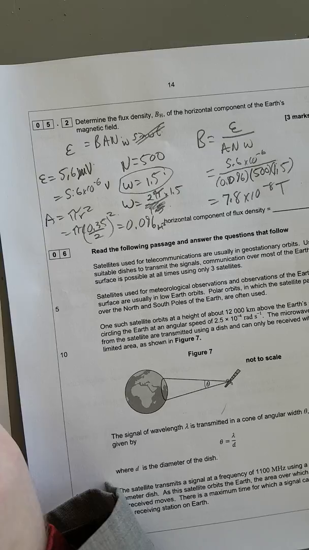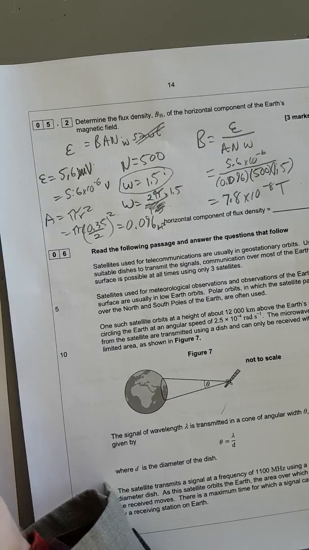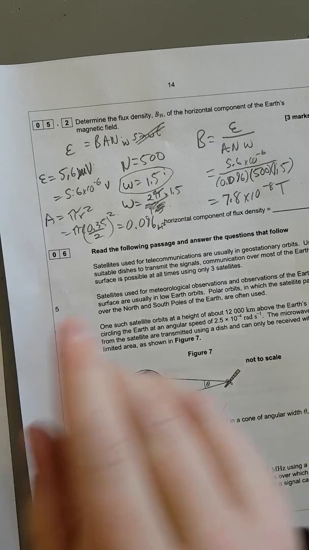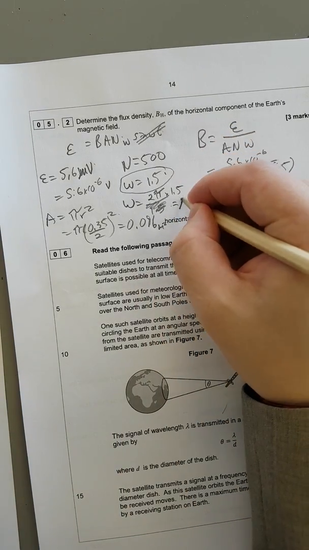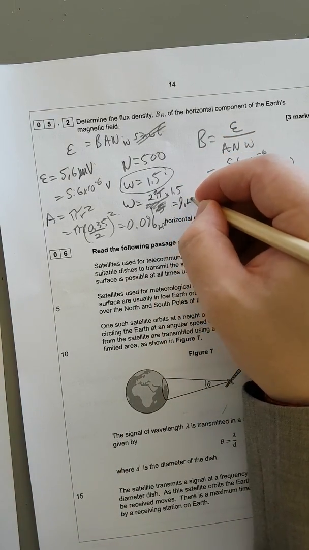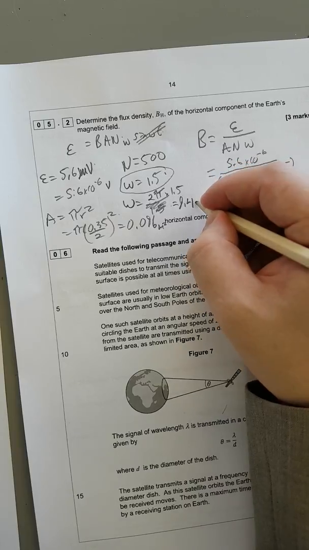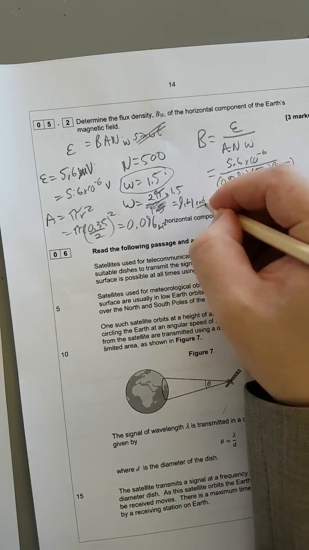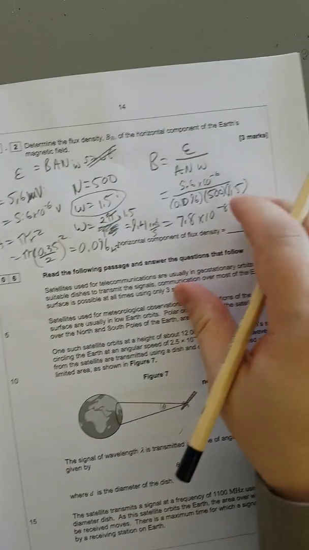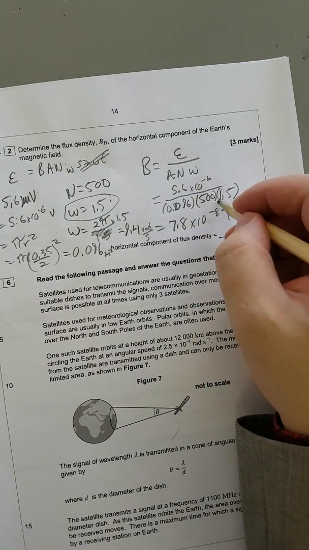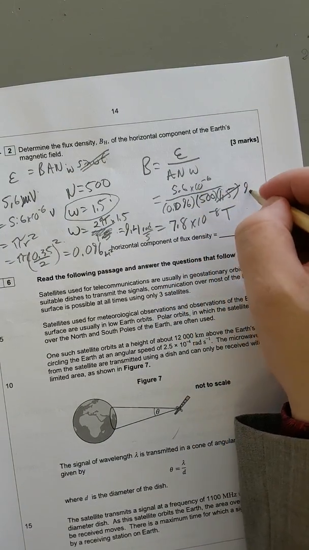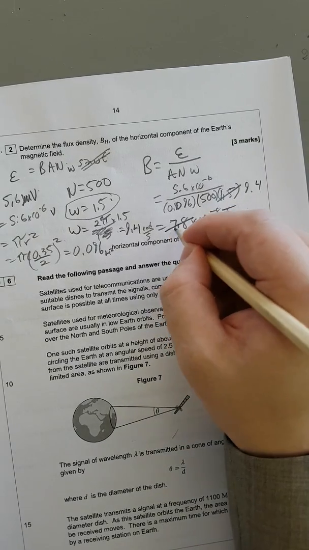That's 9.4 radians per second, which changes this.